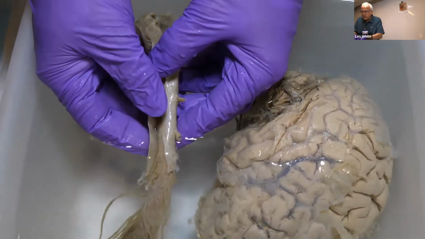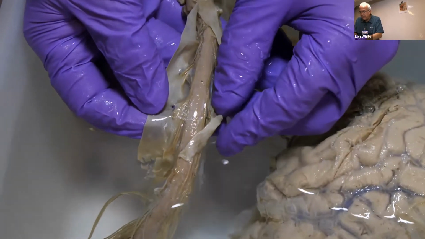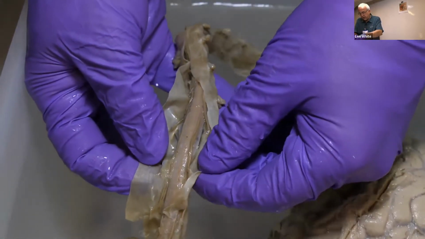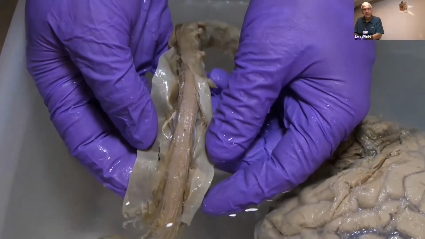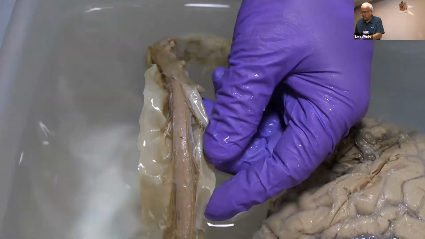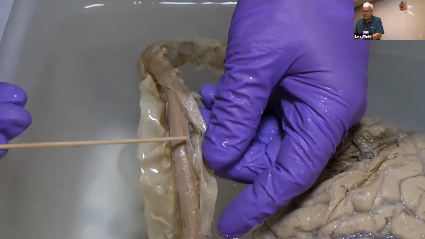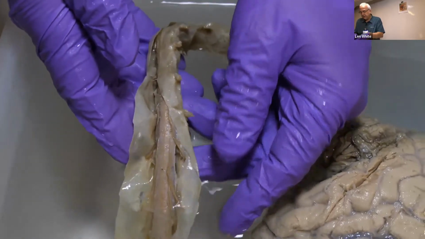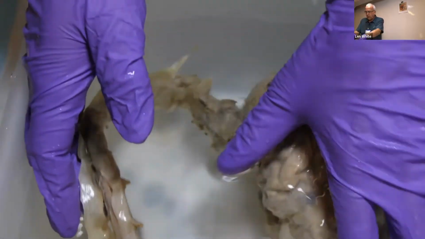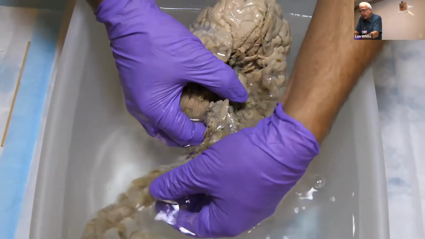I've opened up a bit of the dura mater here so you can observe some of the roots. We are looking at the dorsal aspect now of the lower thoracic cord. So these are dorsal roots that are passing through the dura mater and attaching along the dorsal root entry zone. We can observe some of the ventral roots at other levels.